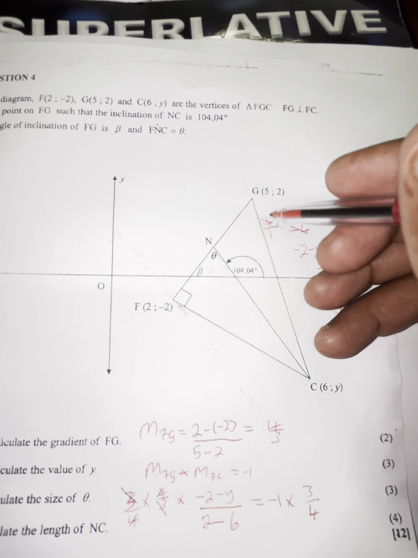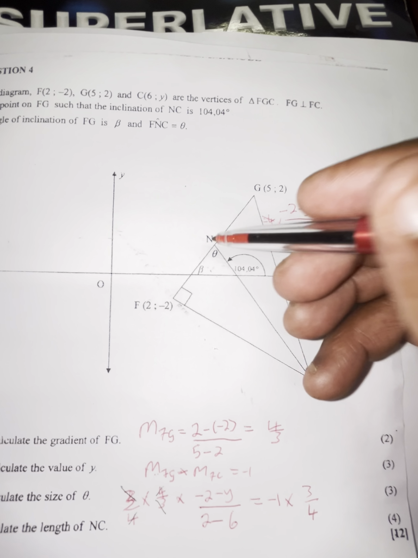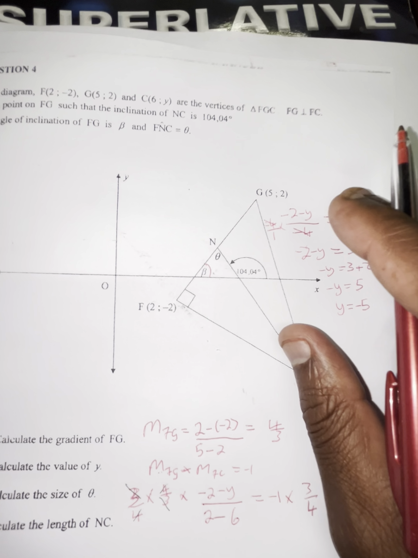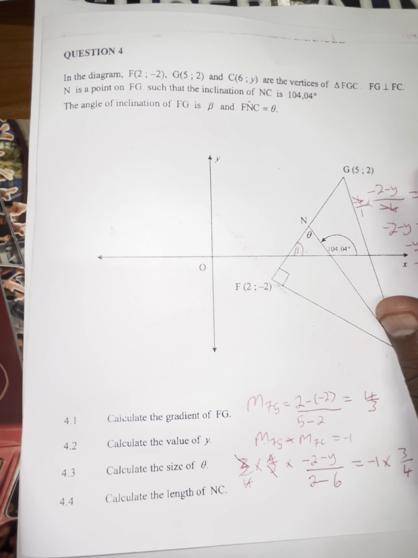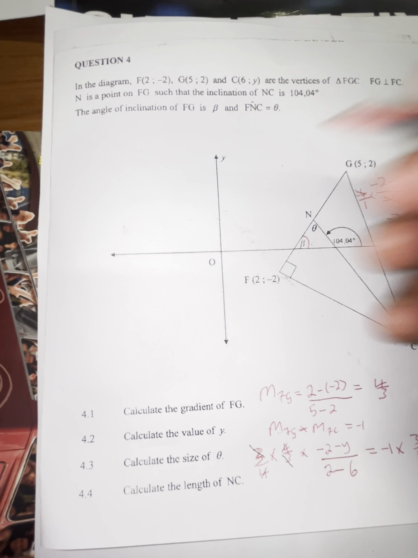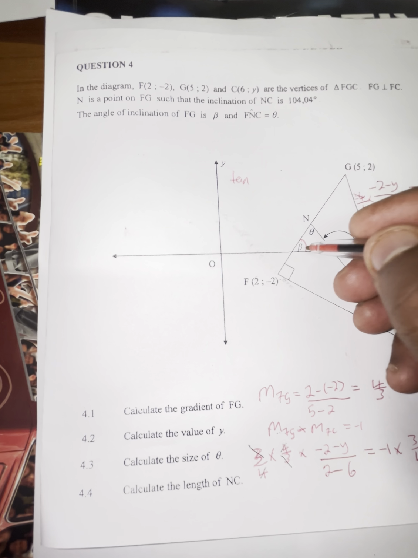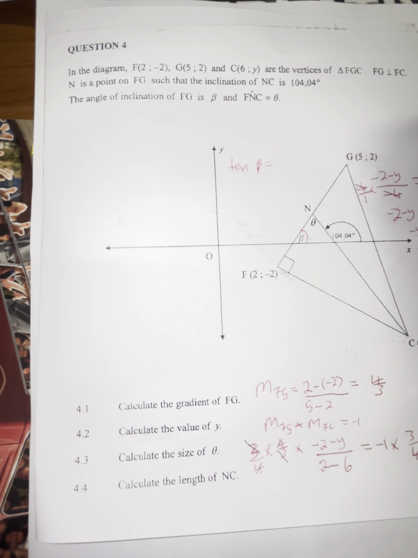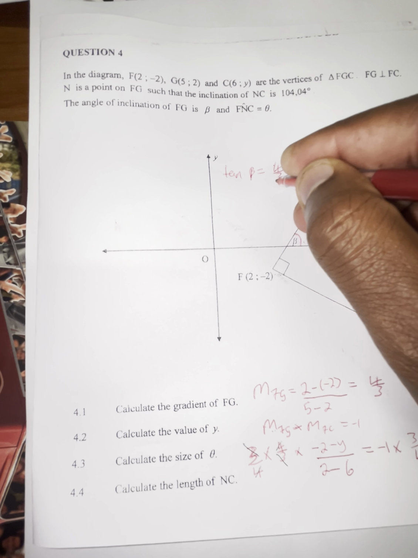For the size of theta, the first thing we have to do is calculate the angle of inclination of the line FG. So tan beta equals the gradient of FG, which is 4 divided by 3.